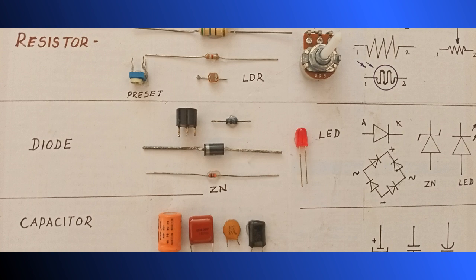Then below you see a very small diode written as ZN, which is called the Zener diode, and on your right hand side you see a red colored one which is called the LED, light emitting diode.